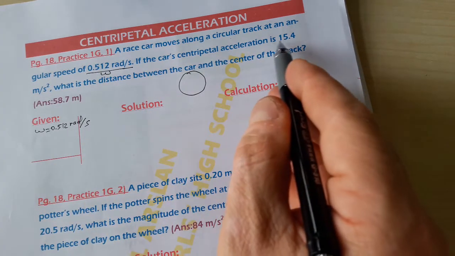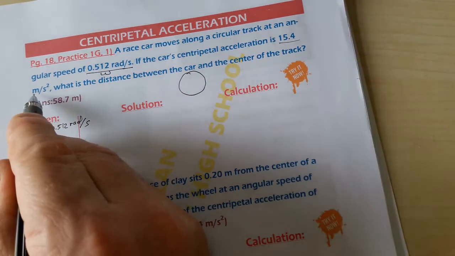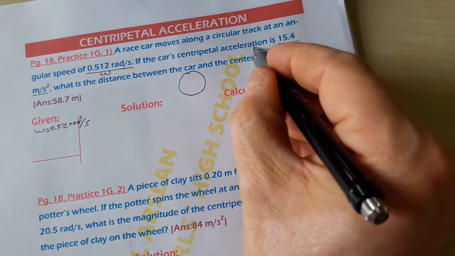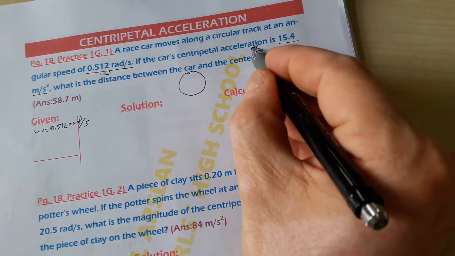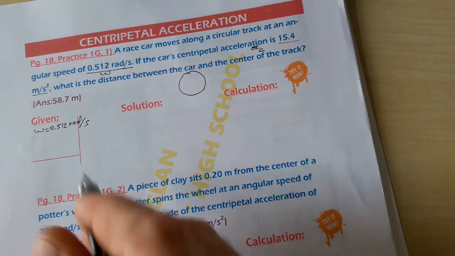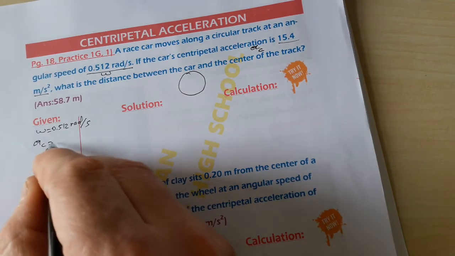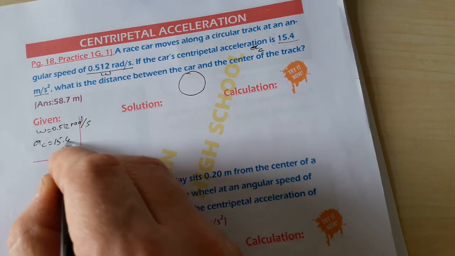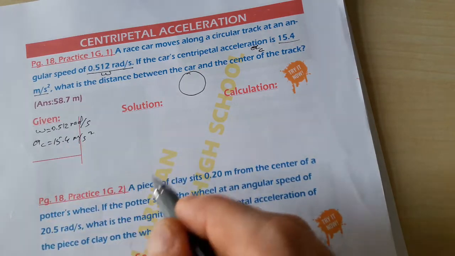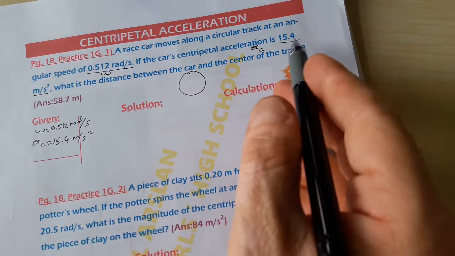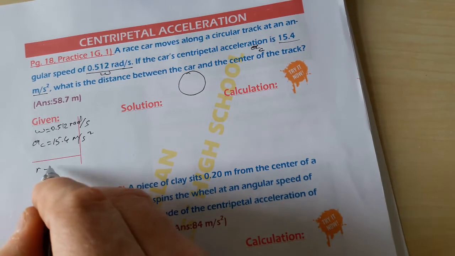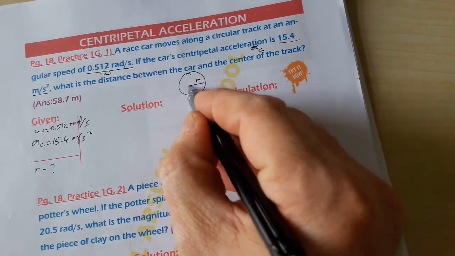If the car's centripetal acceleration, AC, is 15.4 meters per second squared, what is the distance between the car and the track center? Calculate the radius of the circle.